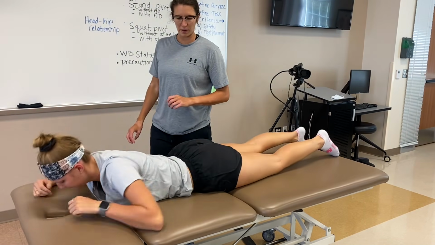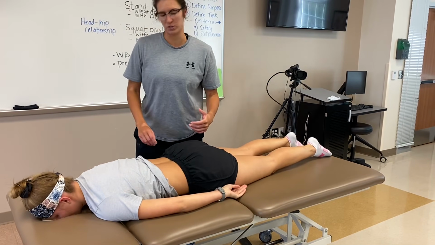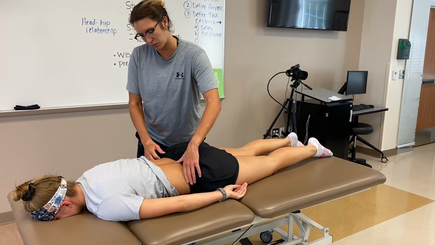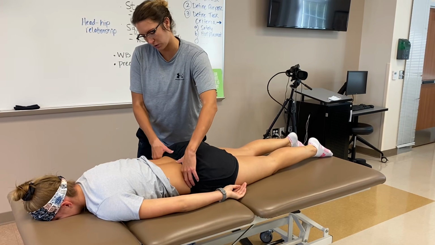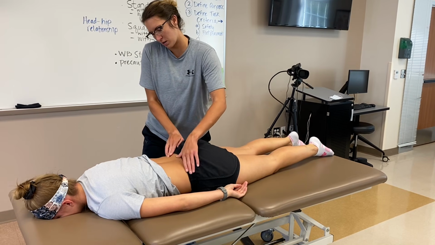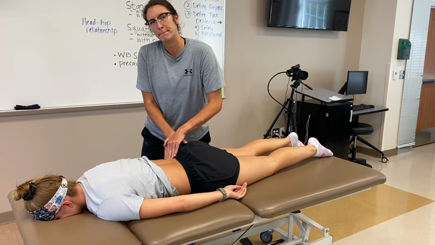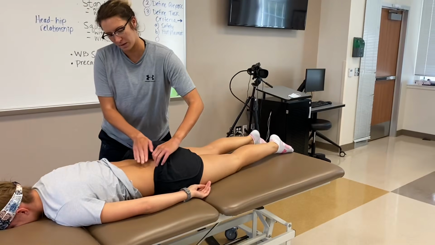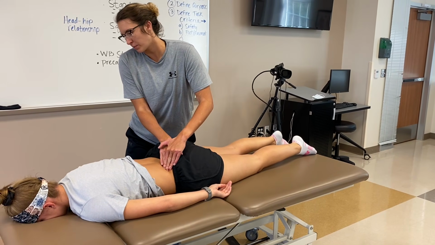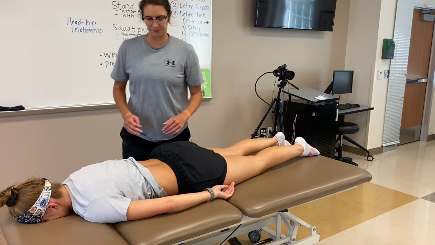I'm gonna palpate for some structures. So the first one I'm gonna do, I'm gonna be palpating for the quadratus lumborum. And that runs from the iliac crest to L3, 4, 5. So I'm finding her iliac crest, and I'm right here. And I'm just palpating. And then I take it to the other side. And with this, I'm looking for any hypertonicity or tenderness with palpation.